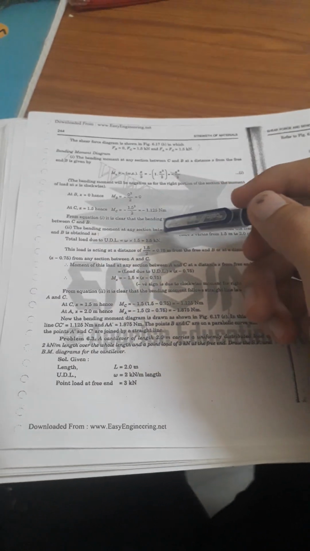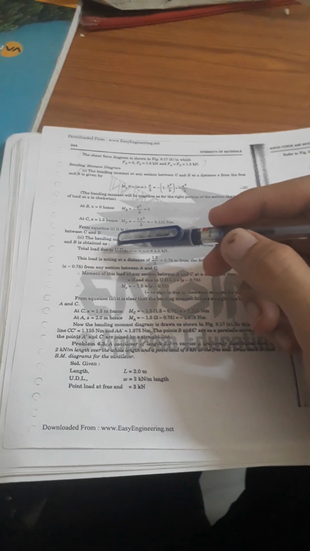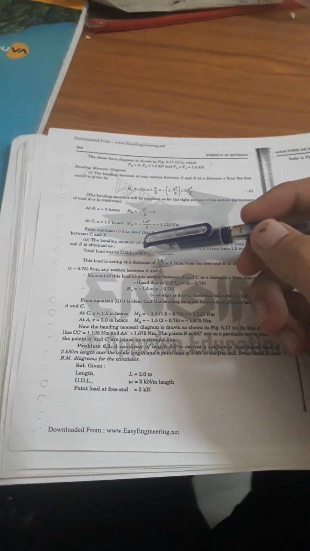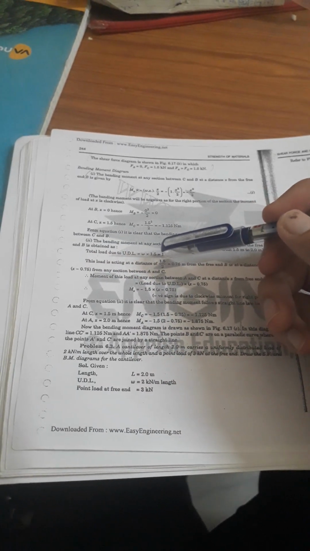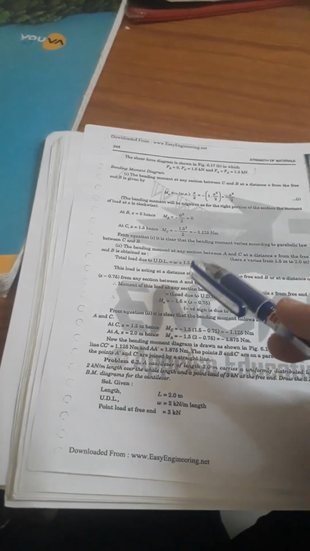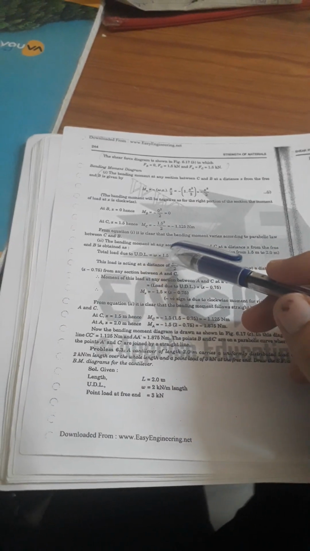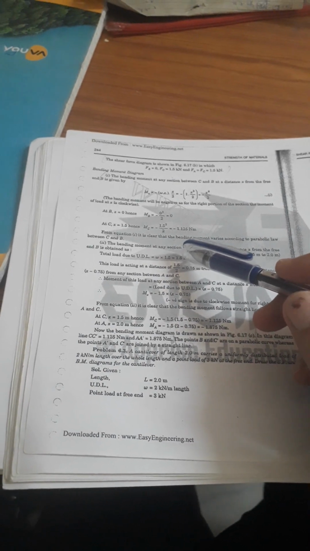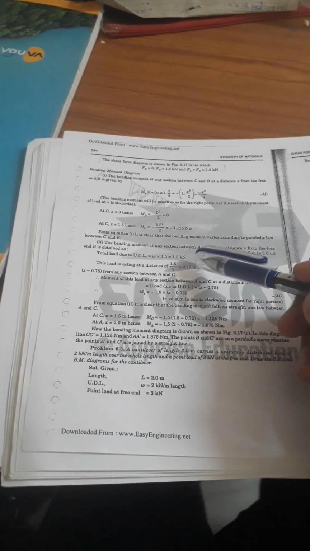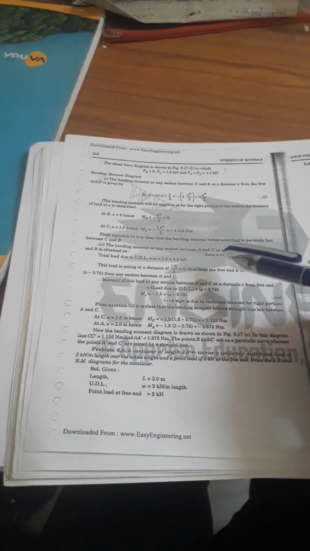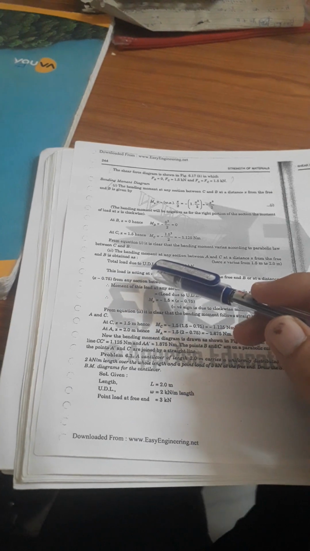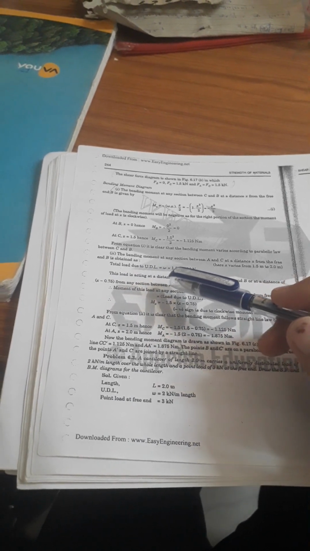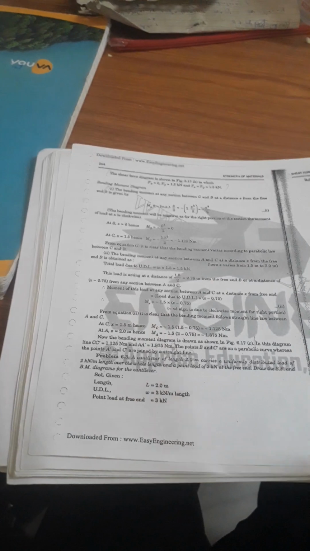Bending moment at any section between A and C at a distance x from the free end B is obtained as follows. Total load due to UDL is equal to W into 1.5, which is equal to 1.5 kilonewton. The load is acting at a distance of 1.5 by 2 is equal to 0.75 meter from the free end B, or at a distance of x minus 0.75 from any section between A and C.